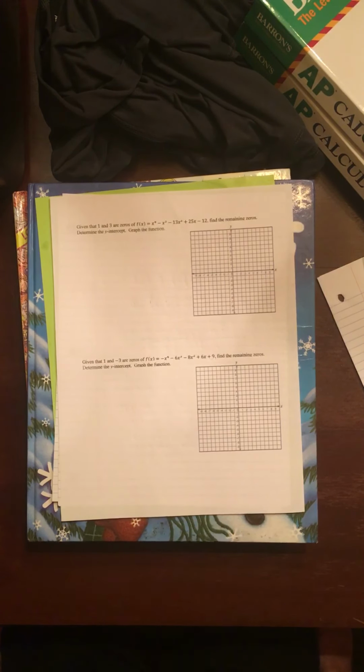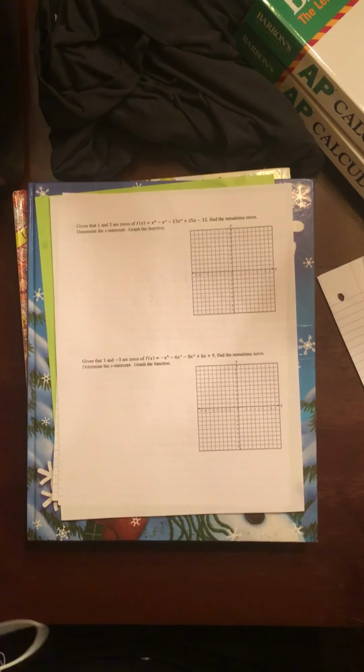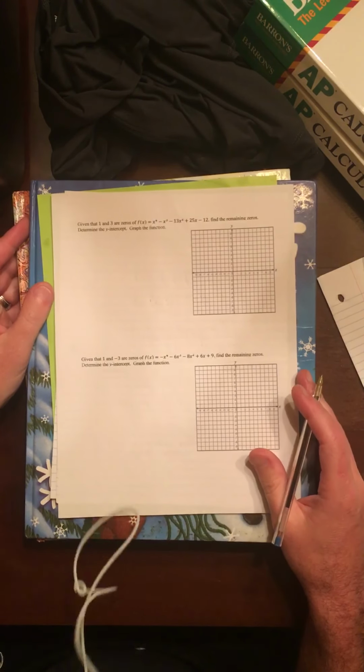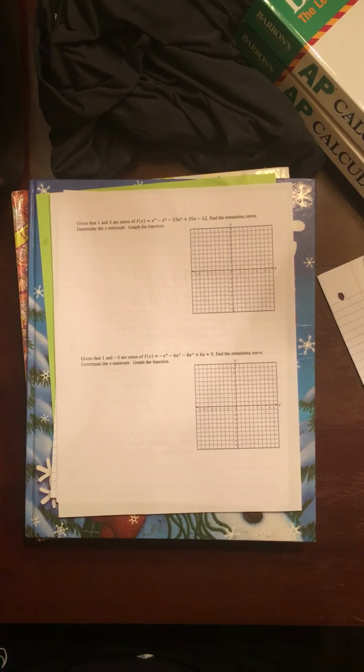What do we have here? Okay, this is section 3.3 in college algebra, and we're going to concentrate on how you graph a polynomial function.